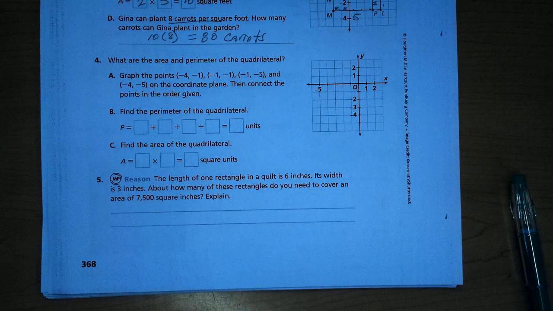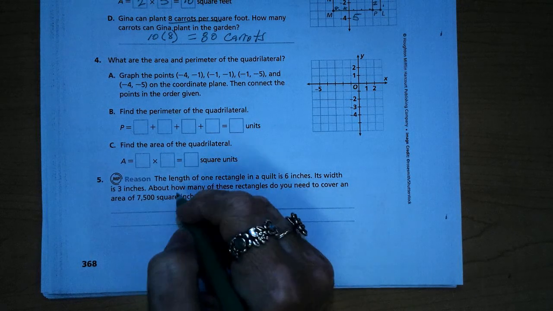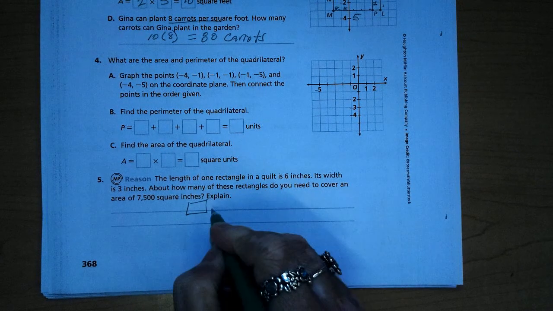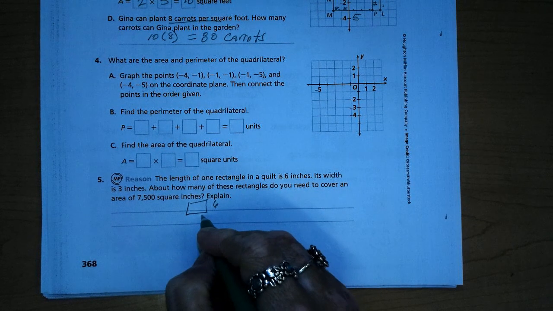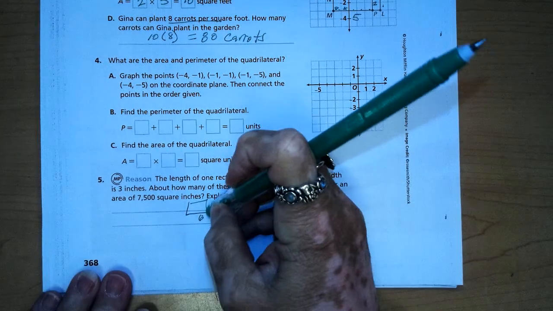The length of one rectangle in a quilt is 6 inches. Its width is 3. About how many of these rectangles do you need to cover the area? All right, so talking area, right? So this is a 6 times 3. Actually, it should be the other way.